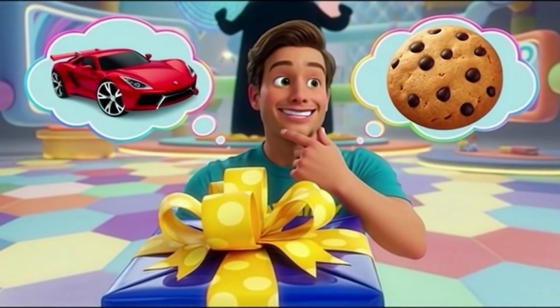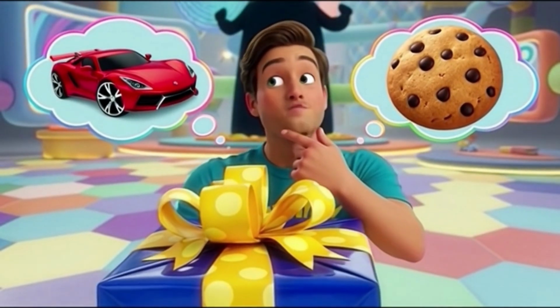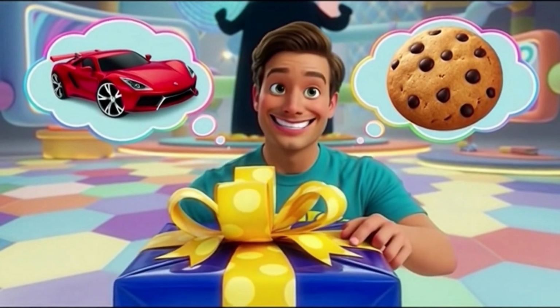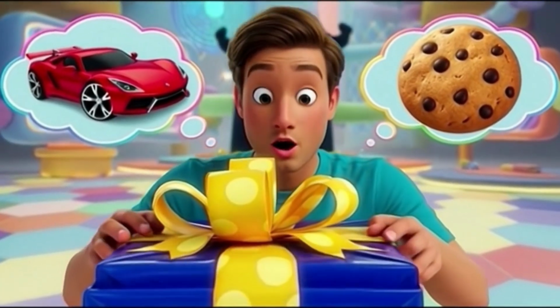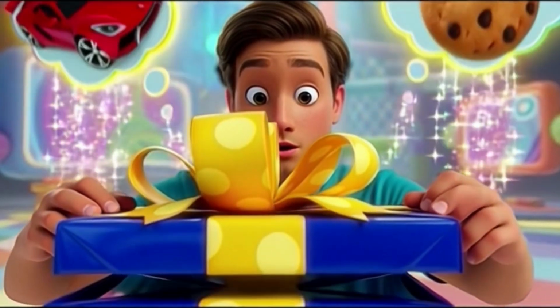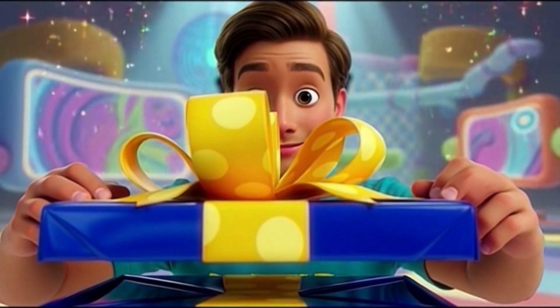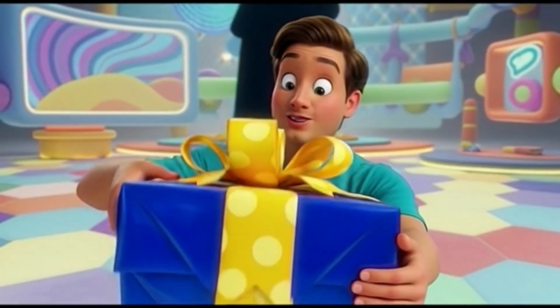What do you think could possibly be inside? Maybe a super cool toy car or a yummy cookie? Go on, take your best guess. Okay. Are you ready for the big reveal? Let's open it up and see what's inside. Ready? 3, 2, 1, ta!